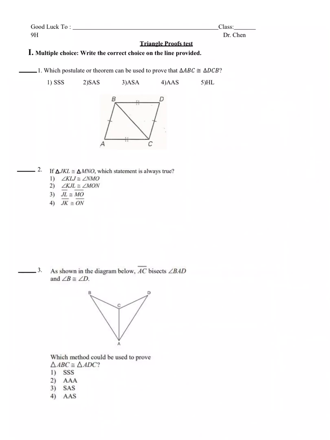Hello 9H kids. I'm going to make a video of myself going over the test that you had while I was out to make sure that all of you understand it. So let's start with the very first question. What can you assume for free, kids?